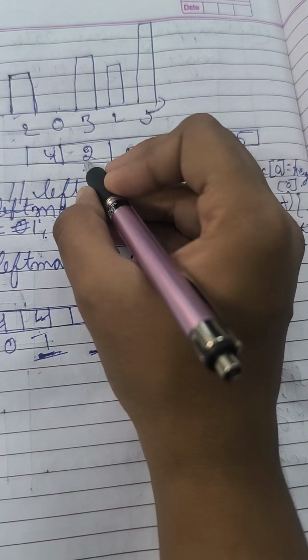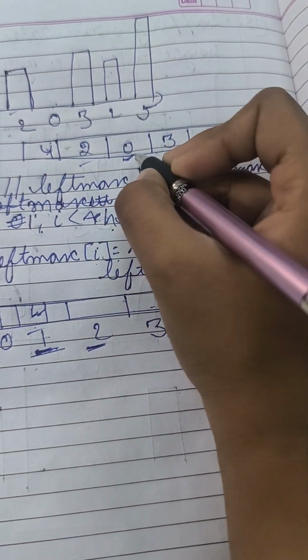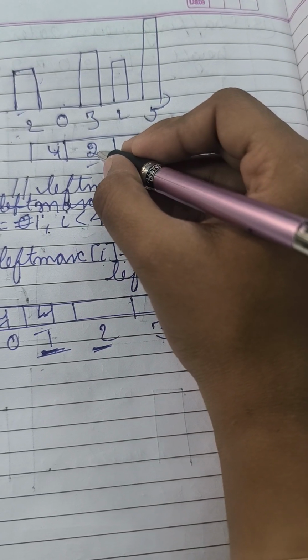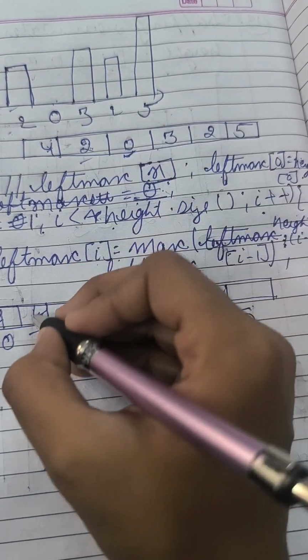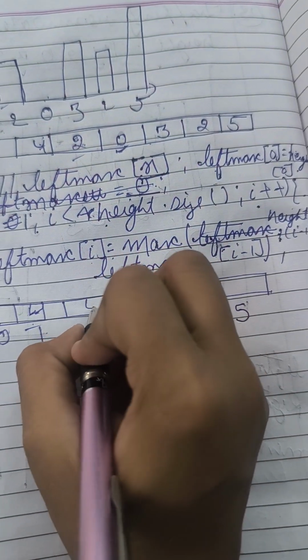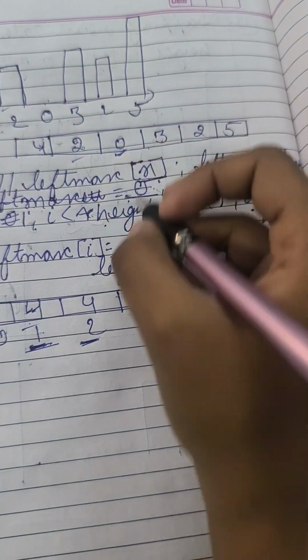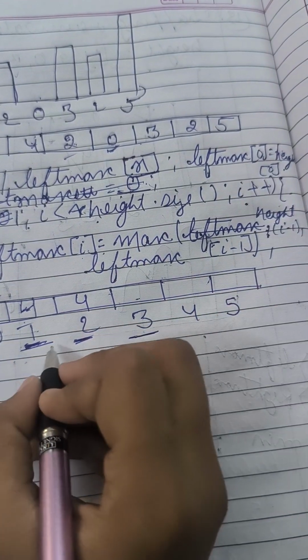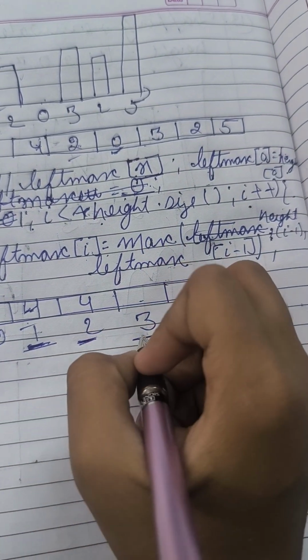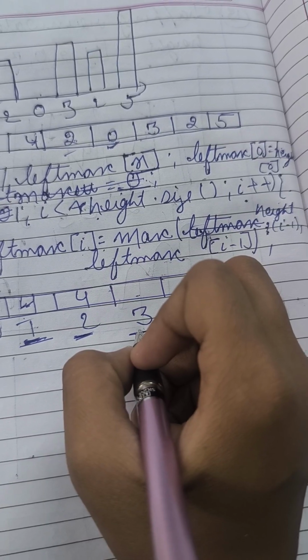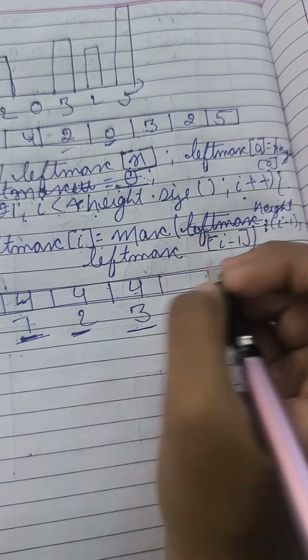So moving towards the second element, I am again taking the maximum of left max I minus 1 and height I minus 1. So what is going to be maximum over here? It is going to be 4. Moving towards 3, which is the first, second, third, fourth element, for the fourth element again I am going to take the maximum of left max I minus 1 and height I minus 1, which is still 4, right?